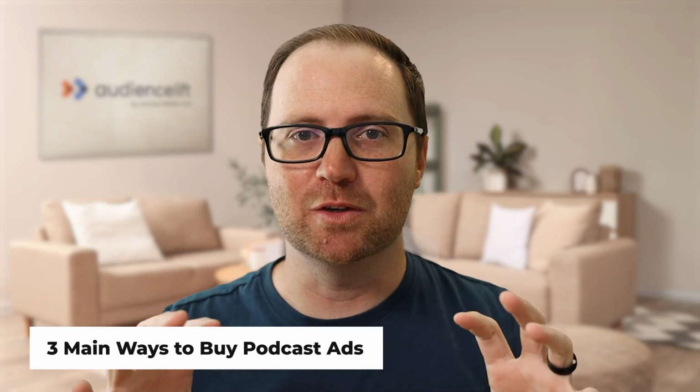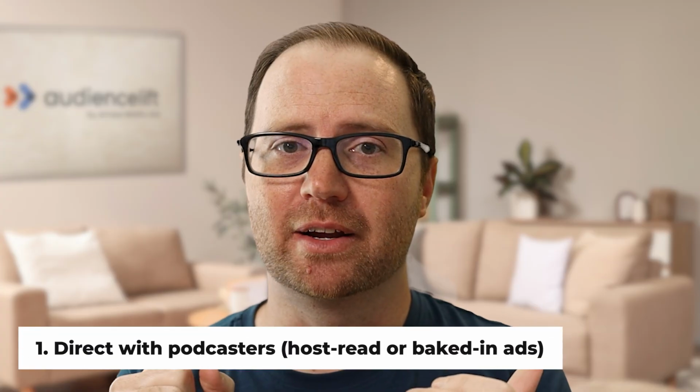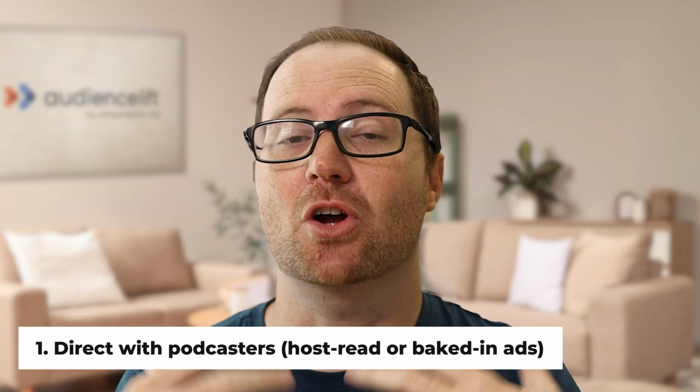So when we're talking about different ways to buy podcast ads, let's first break down the different buckets and then we'll give you the ranges, okay? When you're working directly with a podcaster, you're typically working on a host-read advertisement, where the podcast host, the person running the podcast, reads the ad for you and then puts it inside their episodes, either dynamically inserted into the content itself or baked in.